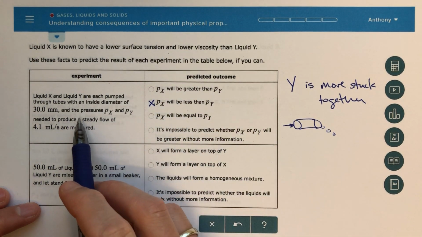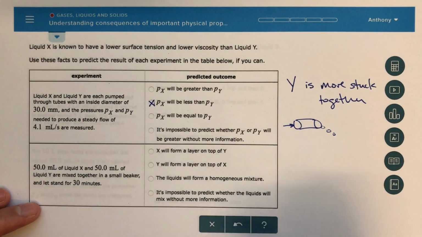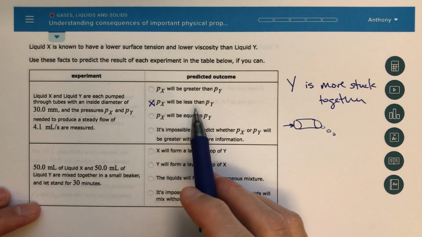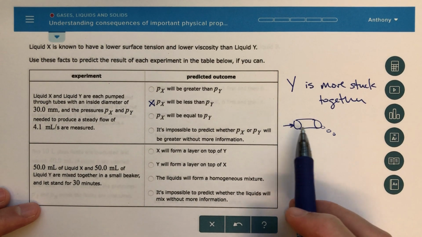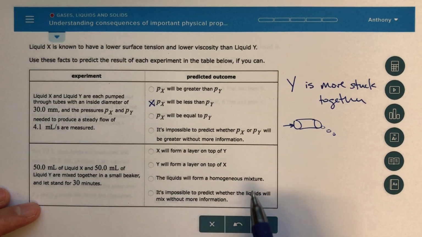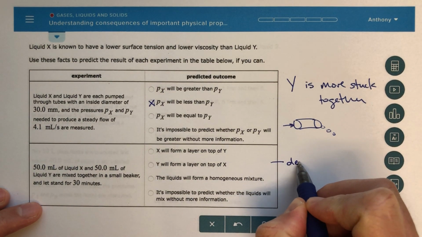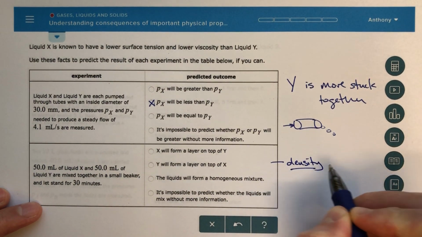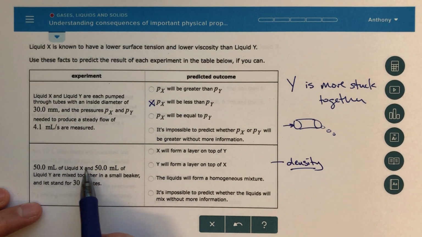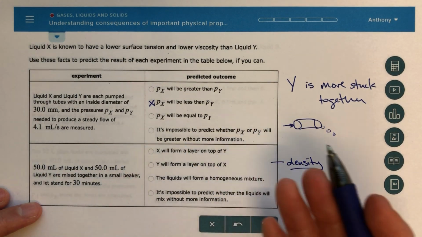The force, that's the pressure that you're going to need to push through that liquid, is going to be less for Px than Py as I push that liquid through. This next one is actually talking about the density. So it says we got 50 milliliters of X, 50 milliliters of Y. We're going to mix them together, see what happens.